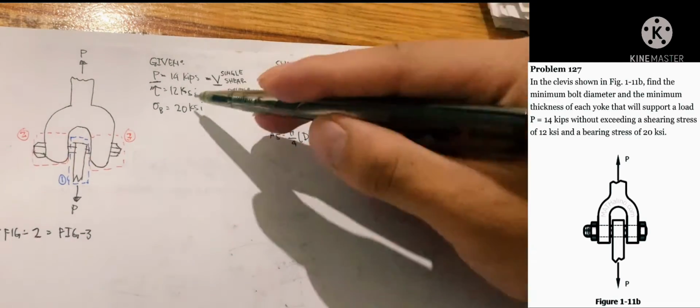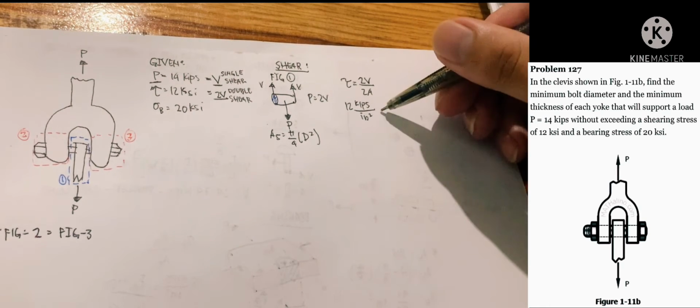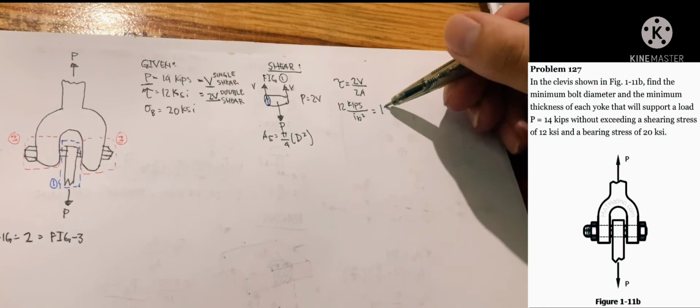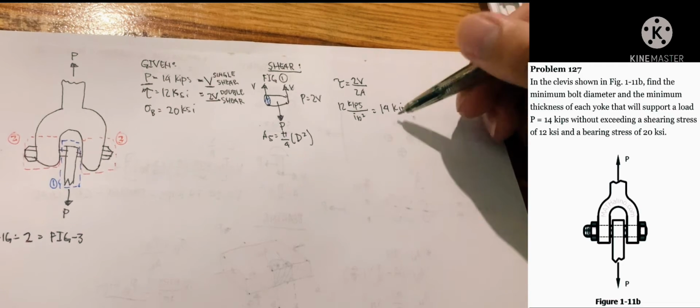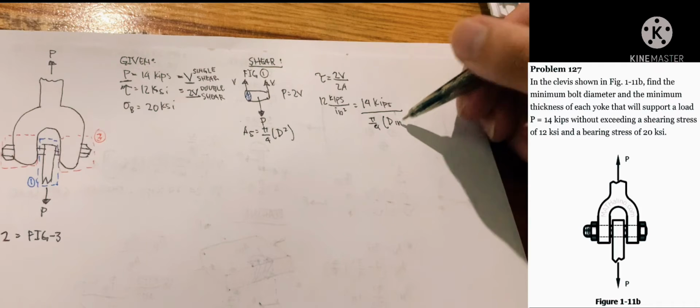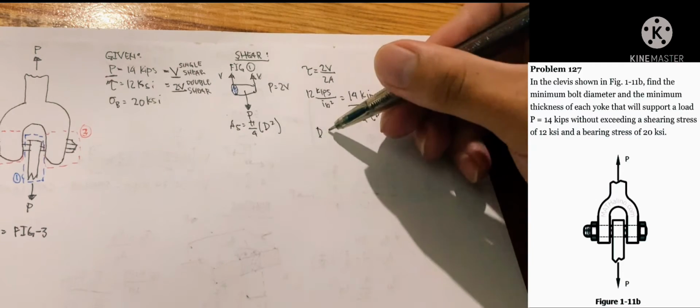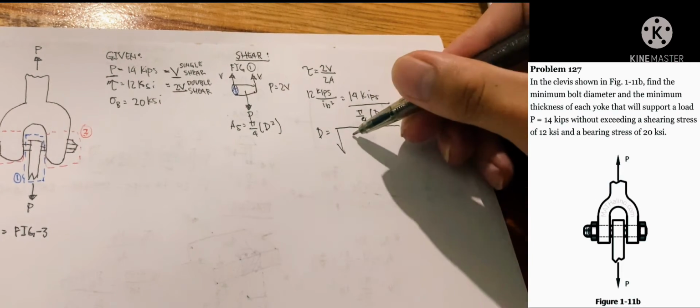So we can substitute our 14 kips. Our tau is 12 ksi. Our P, which is equal to 2V, is 14 kips. So we need to multiply our area by 2 to make the equation in equilibrium.